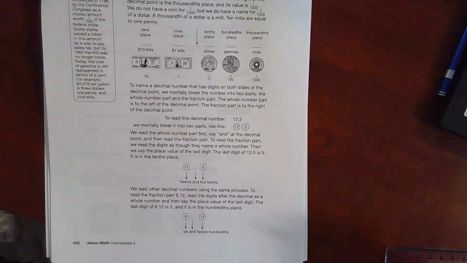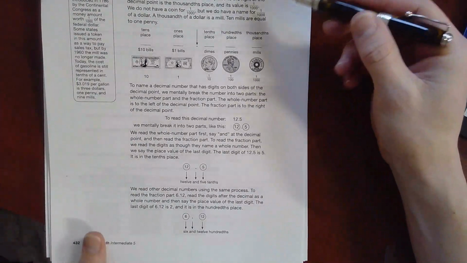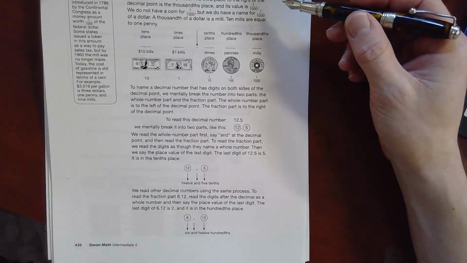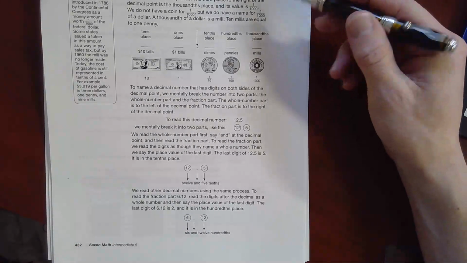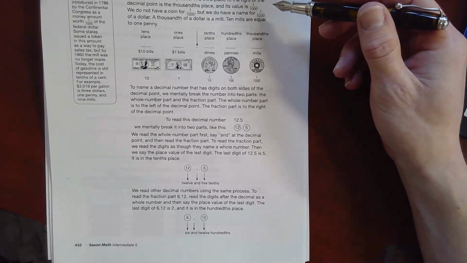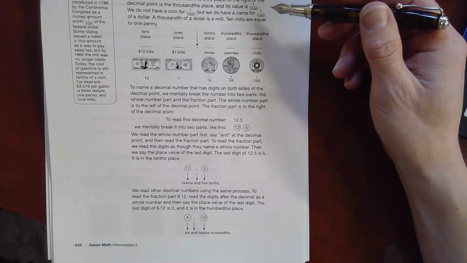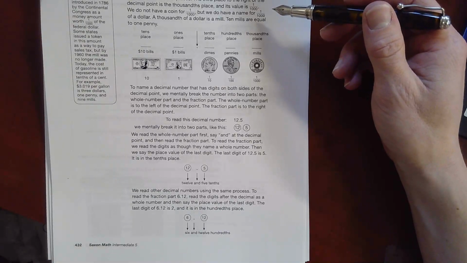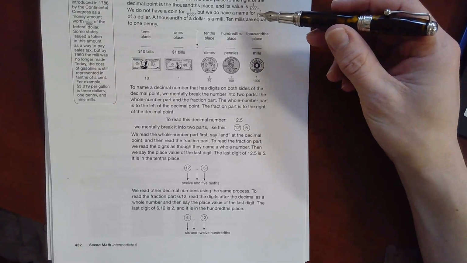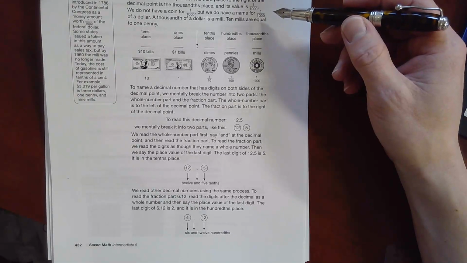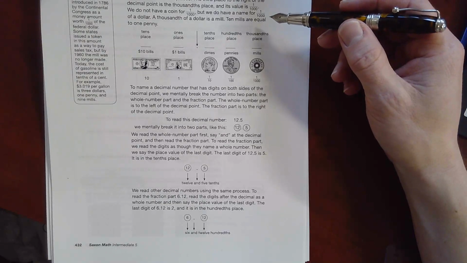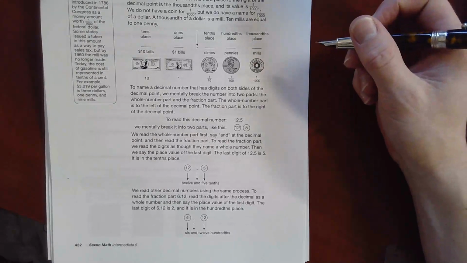Over here, new concept. In this lesson, we will name decimal numbers that have 1, 2, or 3 decimal places. So basically a continuation of what we've been doing. And its value to the decimal point of 1,000th place. So it's 1 over 1,000. We do not have a coin for 1 over 1,000, but we do have a name for 1 over 1,000 of a dollar. 1,000th of a dollar is a mill. 10 mills equal 1 penny.